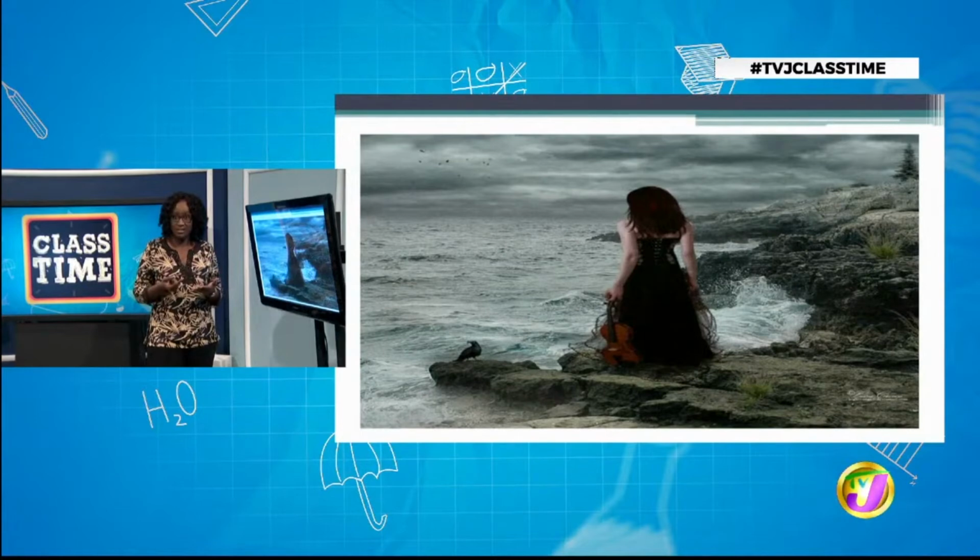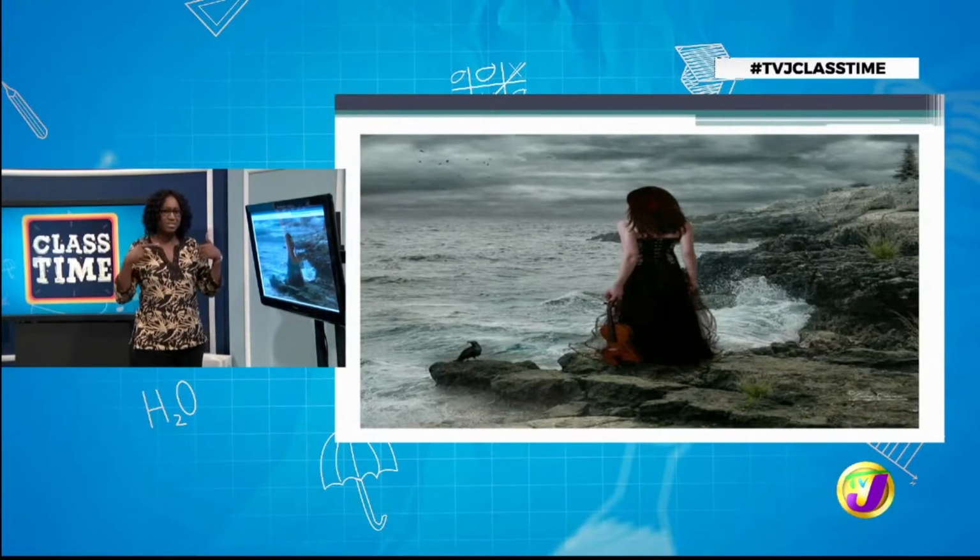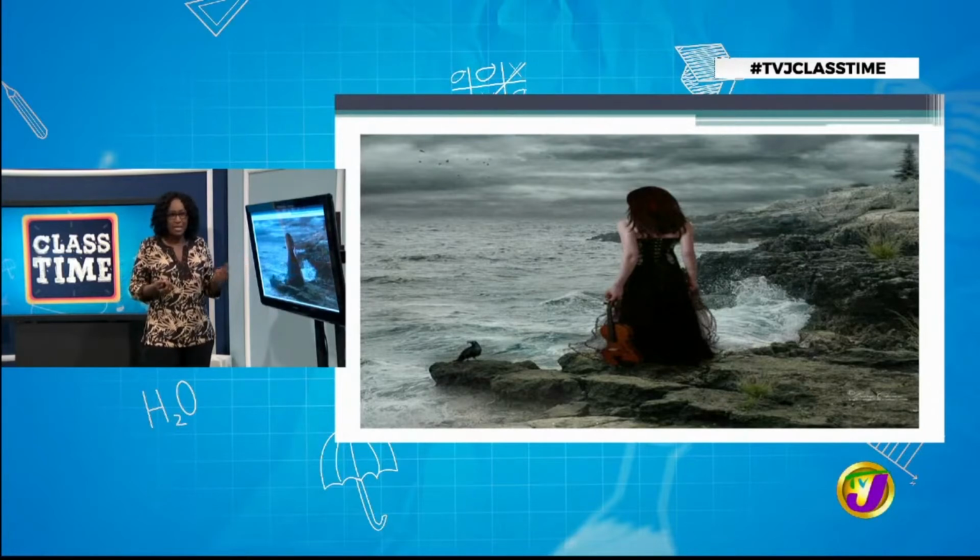Is she a violinist? Does it belong to somebody she loves? Does it belong to somebody she hates? Those are the things you can process in your mind. Does this violin have magical powers? Is it that she is going to get rid of it because it reminds her of somebody and it's too painful for her to remember?